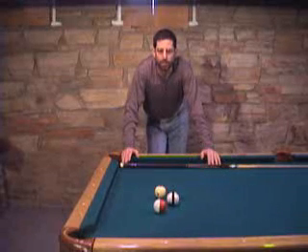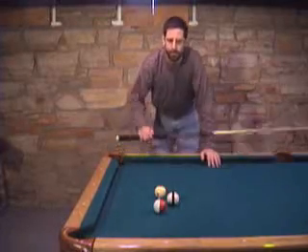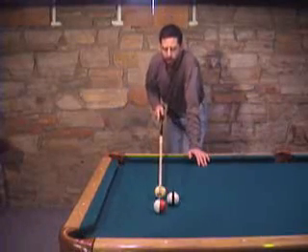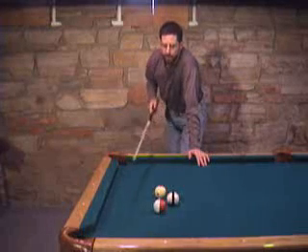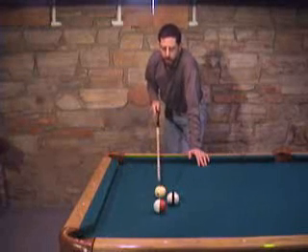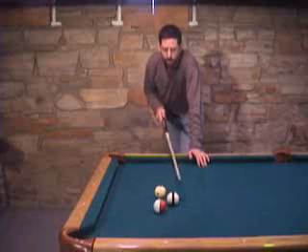This example shows how we can use throw and spin transfer to make a bank shot that we would not be able to make otherwise. This is our object ball, the red and white ball. This is our cue ball, an Aramith cue ball. And this is an obstacle ball.